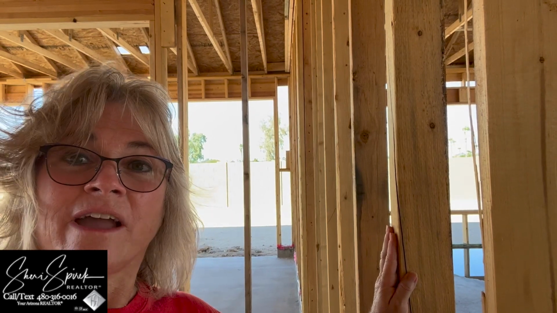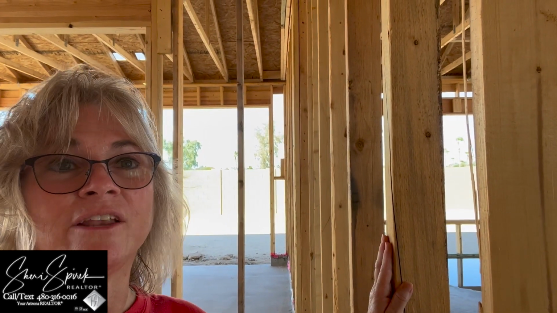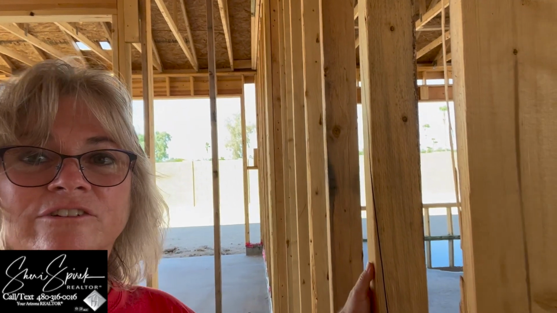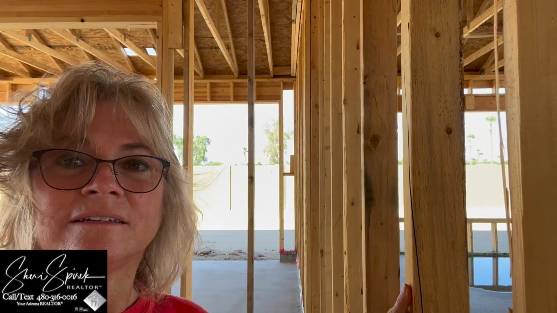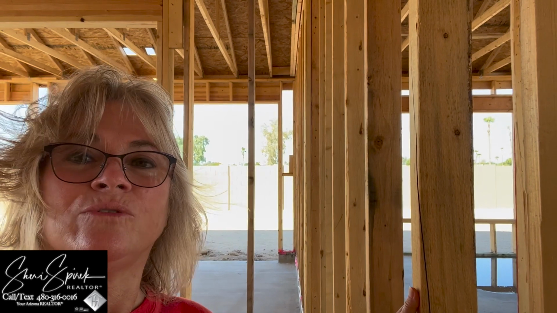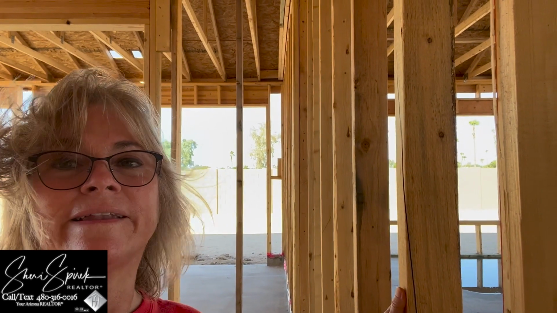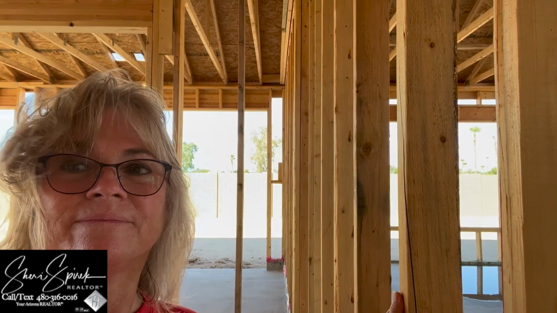Here's one of those reasons why you always want a home inspector, and you can have your home inspector come do your framing walkthrough. As you can see here, there's a 2x4 that's cracked, and they can take a look at that and tell you if that's something that you want the builder to replace, or it's not a structural item and it's okay the way it is.